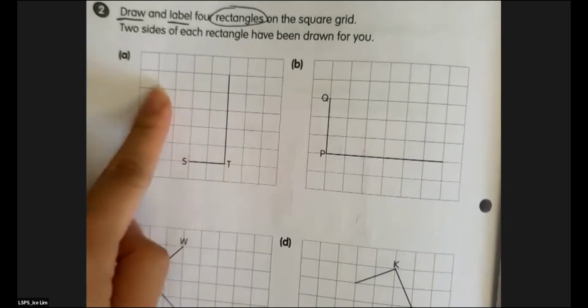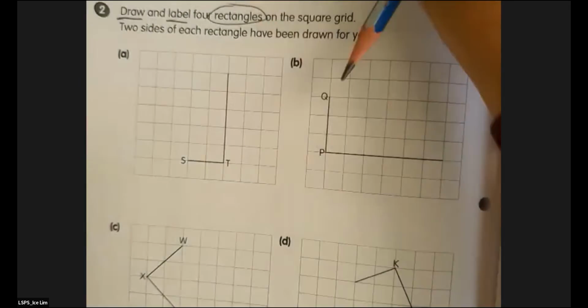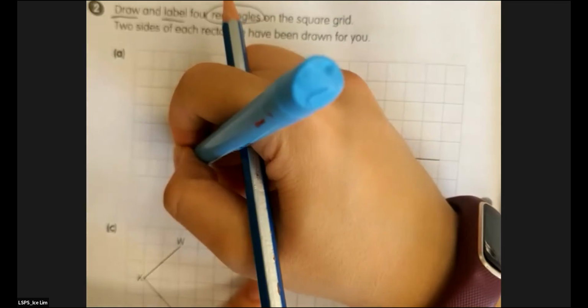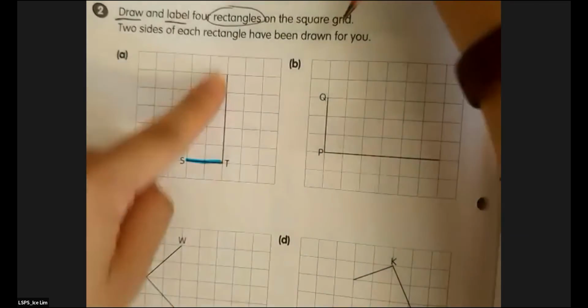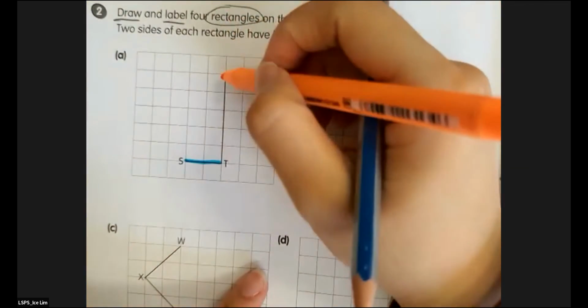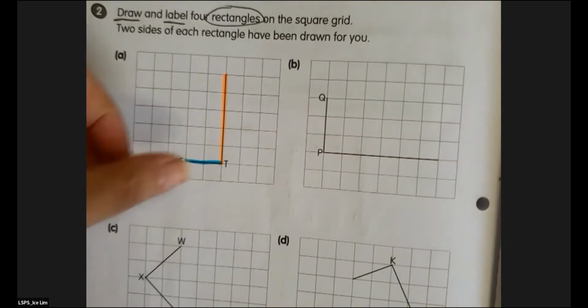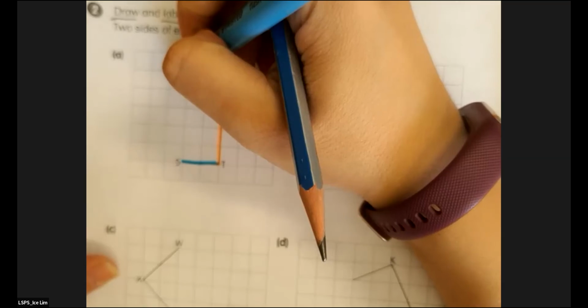Okay, for this one here, fairly simple. 2 sides given to you, that means ST is the short side. This side here is the long side. Meaning, you have the right angle already. So meaning it will be this spot here.